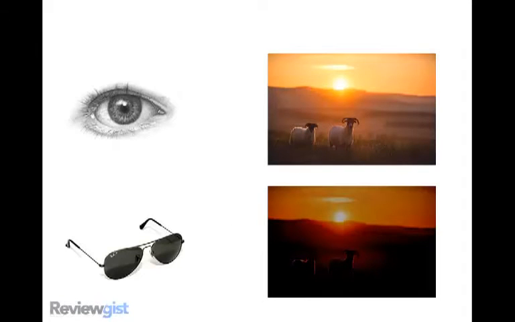A good way to comprehend ISO is to compare a sunset view with bare eyes and with sunglasses. While higher ISO is akin to bare eyes, which are a lot more sensitive to light, a lower ISO is like wearing sunglasses. Your eyes get shielded from light and are less sensitive to it. A camera taking a picture in low light at a low ISO is similar to you wearing sunglasses when it's dark. You can't see much, and neither can the camera.